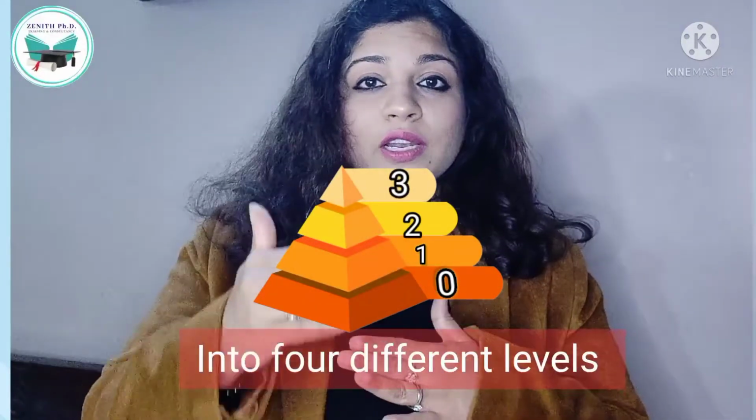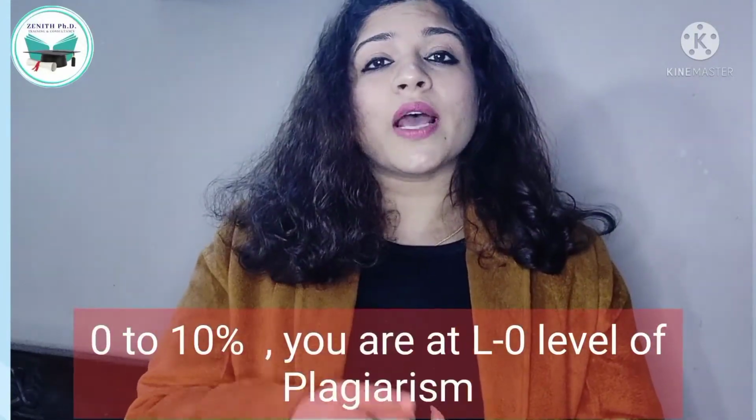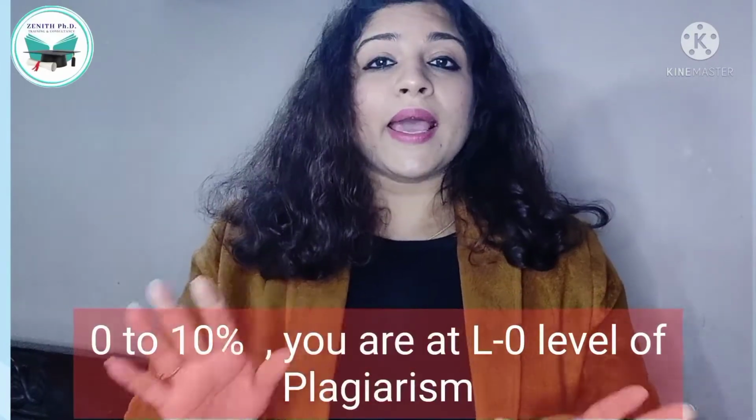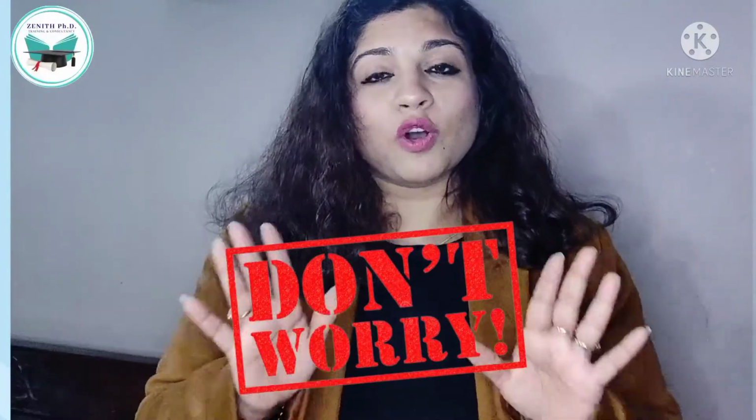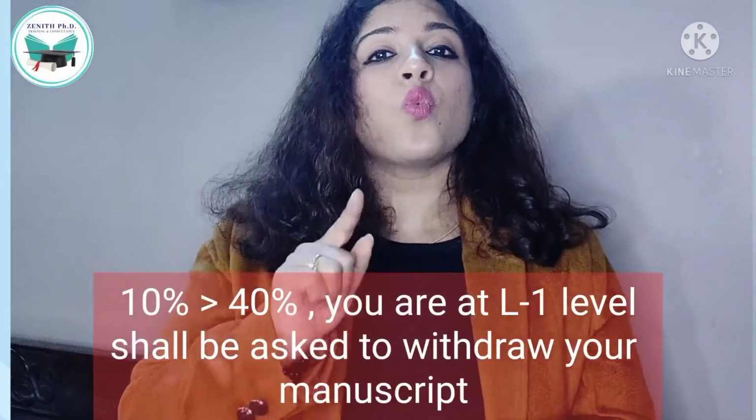So UGC in this regulation has divided the plagiarism levels and the punishment into 4 different levels. If in your research paper, whether it is published or unpublished, the plagiarism is found to be anywhere between 0 to 10%, then you are at L0 level of plagiarism. At L0 level, you don't have to worry because you are safe, you will not get any punishment. Up till 10%, plagiarism is permitted.